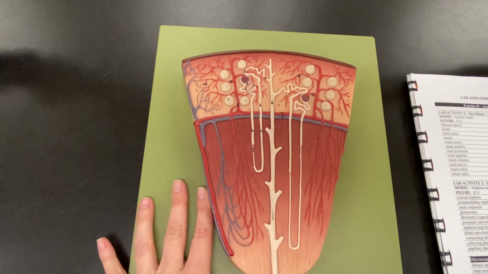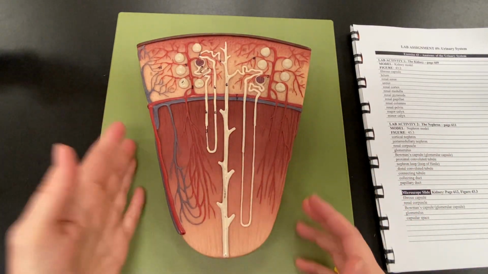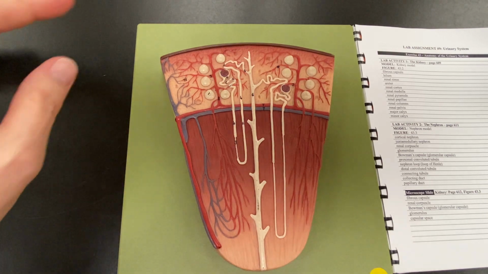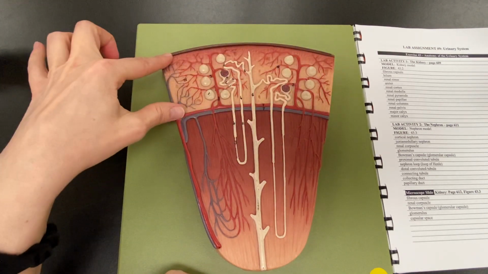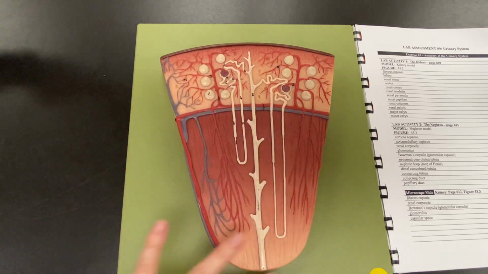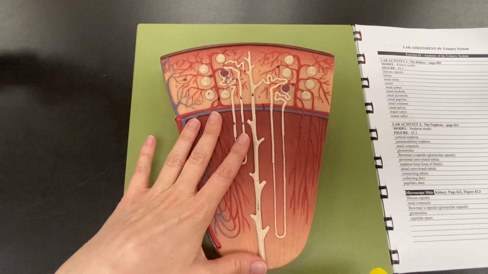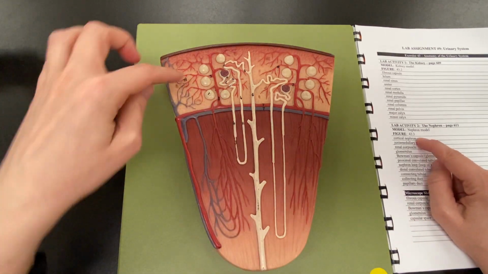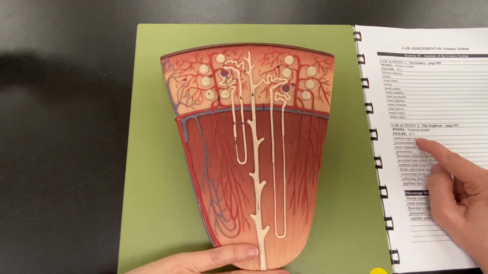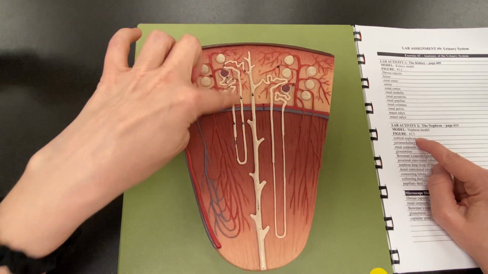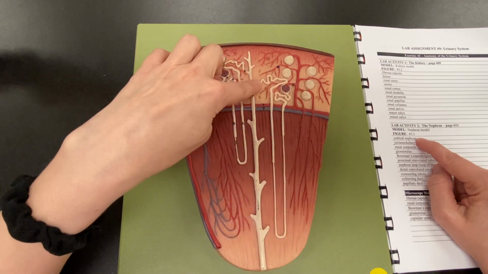Moving on to the rest of the candy corn model. What, it looks like a candy corn. Okay. So again, we said this was the fibrous capsule, the renal cortex. This is a renal pyramid, which we know is part of the renal medulla. And we have different types of nephrons here. So each of these pearls is going to represent an entire nephron, but only on two of them are the rest of the nephrons shown.